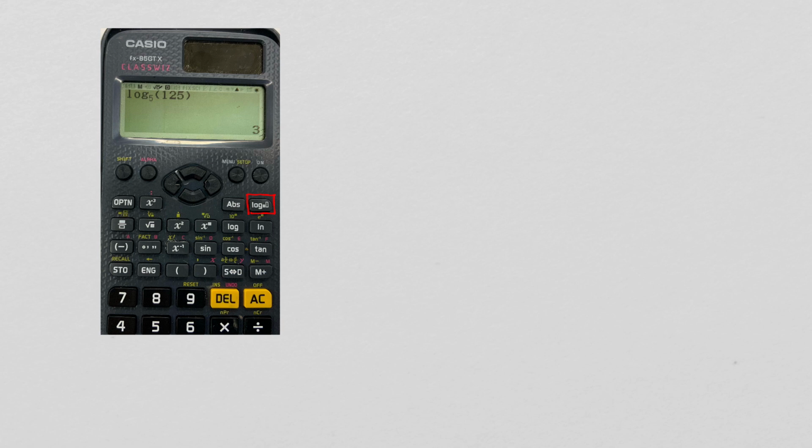These other 2 log buttons are very important ones also. We have one which is just log. When we press that button, log is basically log to the base 10. So when you have log to the base 10, we generally don't write base 10, we just write log. So if I had log 3, that would mean log 3 to the base 10.